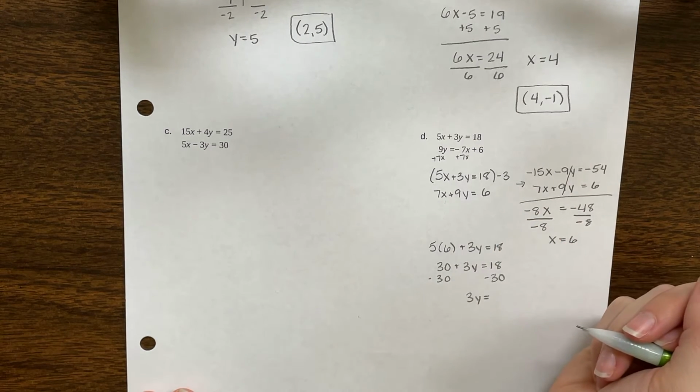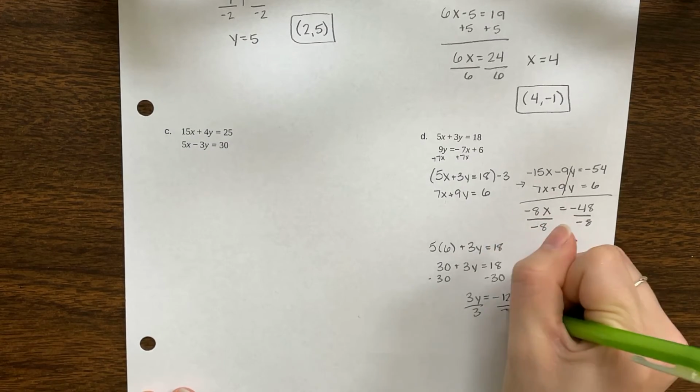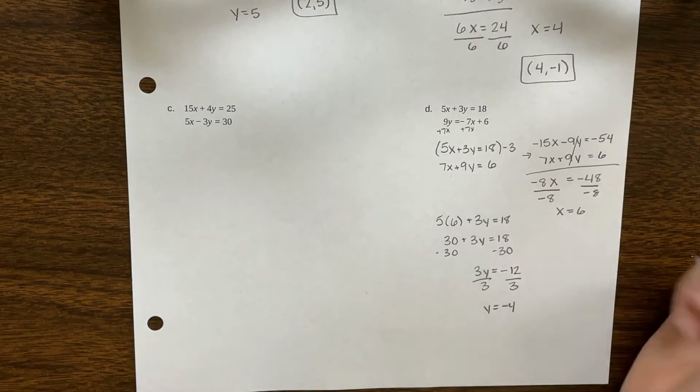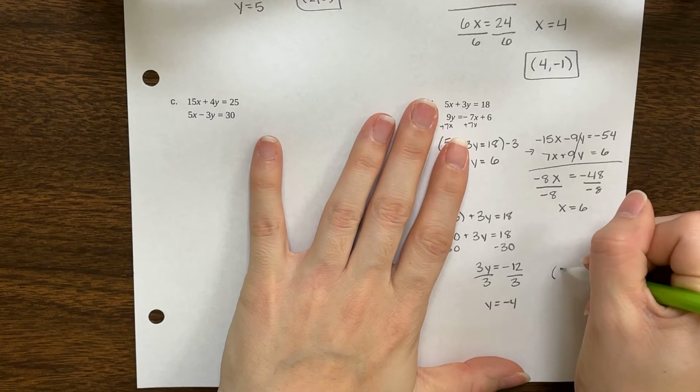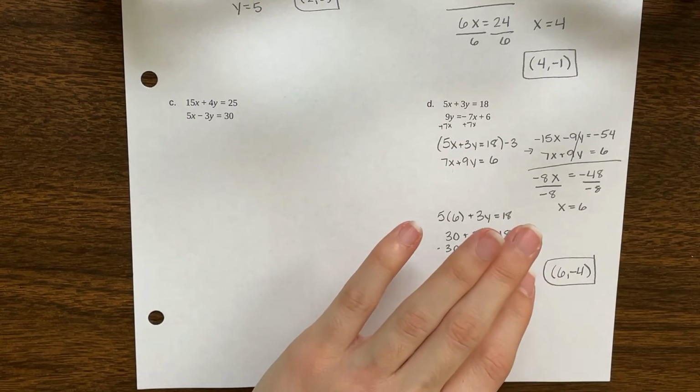I would then have 3y equaling negative 12. Divide by 3, y is going to equal negative 4. Okay, so then when I write my ordered pair, I have 6, negative 4. Alright, so now let's look at the back side.